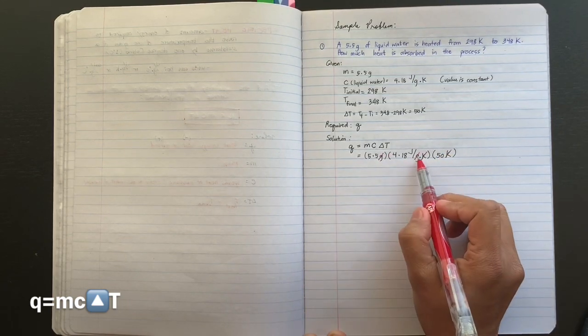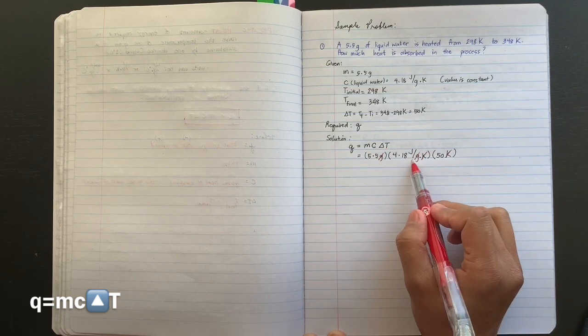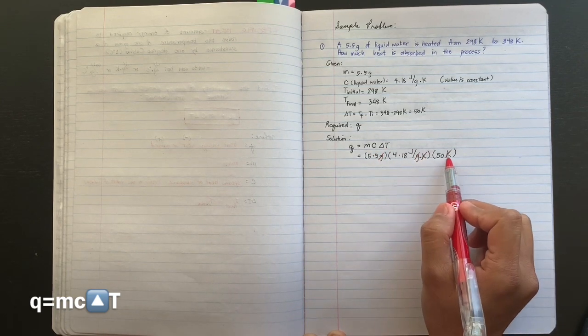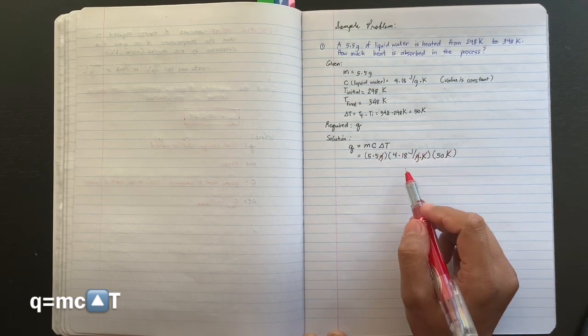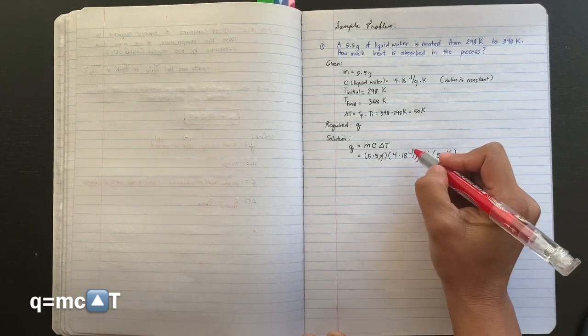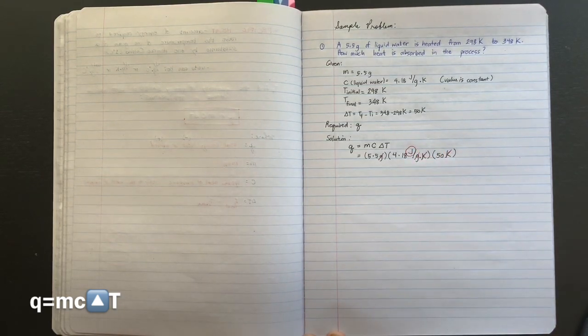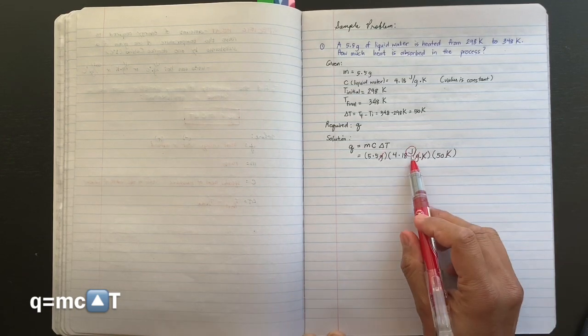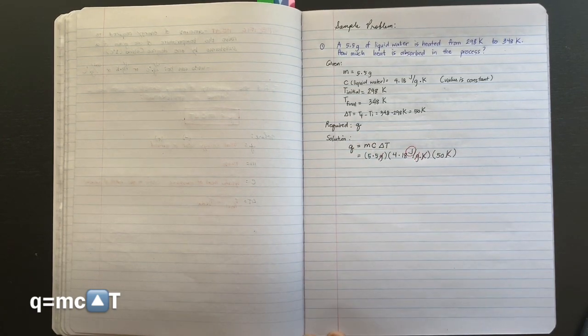Again, because the gram and the Kelvin from the C are in the denominator, and these two are on top, therefore I can just cancel them out. Now, leaving my joule as the remaining unit, which is logical because the final unit of Q has to be joule. So now I'm ready to put this in the calculator.